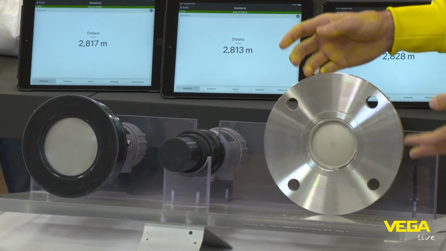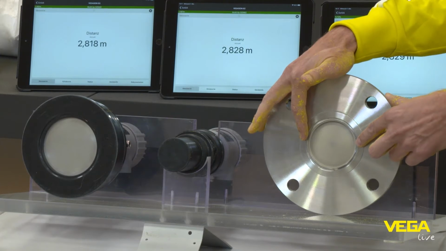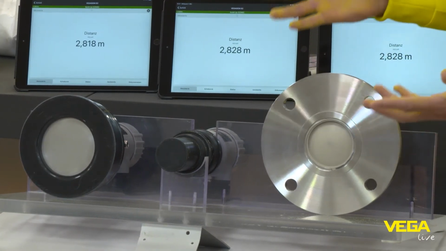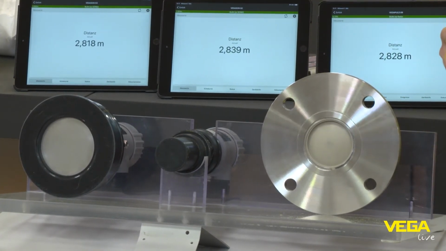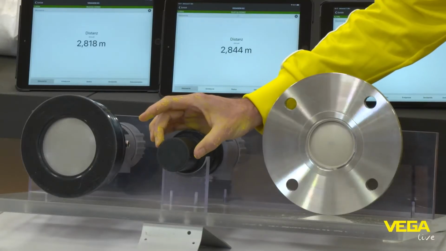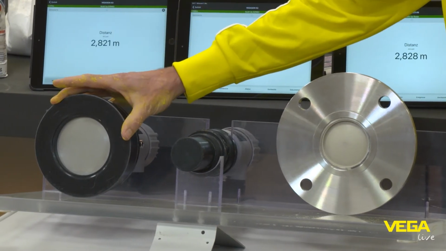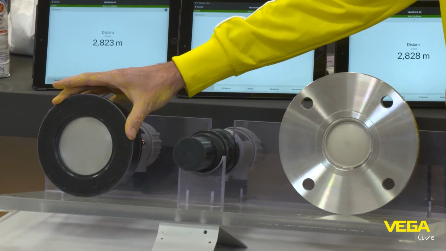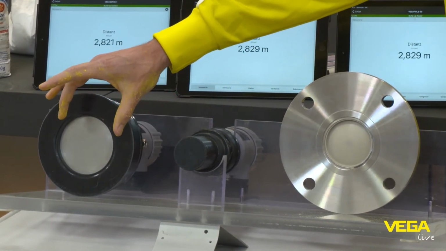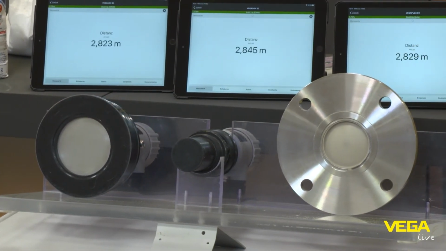We compare it with our Vega Pulse 69, and here we have a DN80 antenna. This is the most installed radar device outside in the field. But this antenna is bigger than the Son 62, this 2-inch. To be fair, we compare it with the biggest ultrasonic sensor here, a Vega Son 63, which has a 3-inch process connection and a 3-inch transducer.